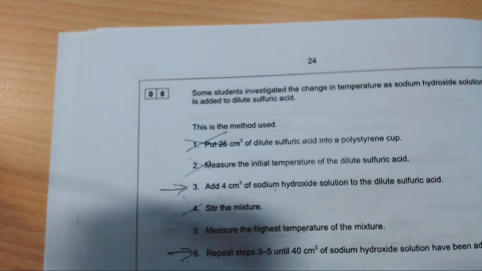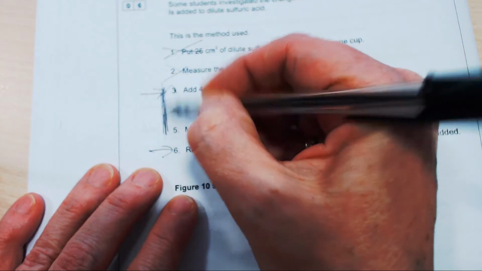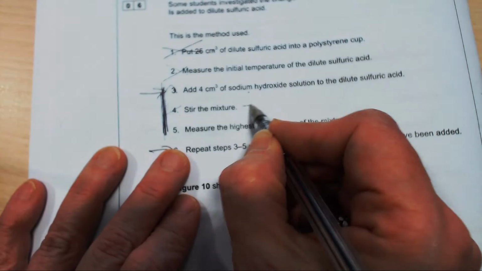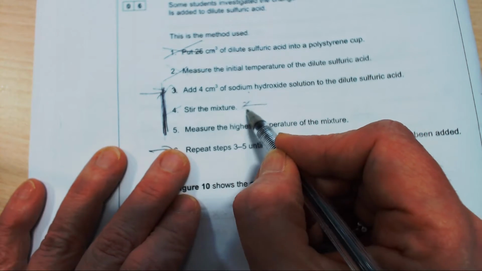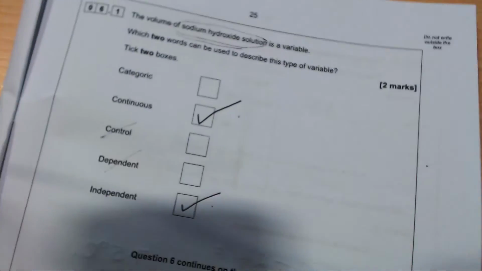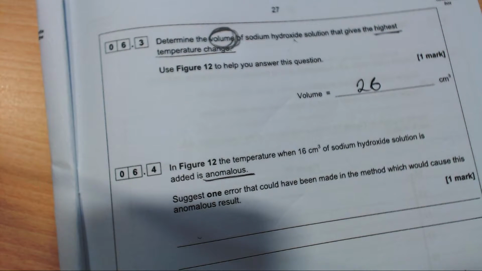Okay, if we look back at the method quickly, look at the steps involved. Now, this is the important bit where we're adding stuff together. Where could we have made a mistake in there? Well, there's possibly something to do with stirring or measuring the highest temperature. So either one of those is a suitable suggestion as an answer to that. So it could be not measuring the temperature correctly.